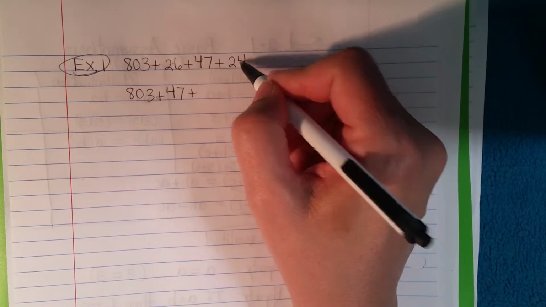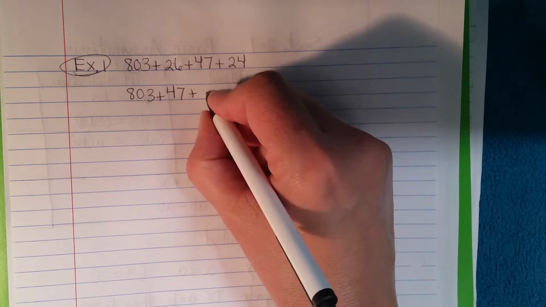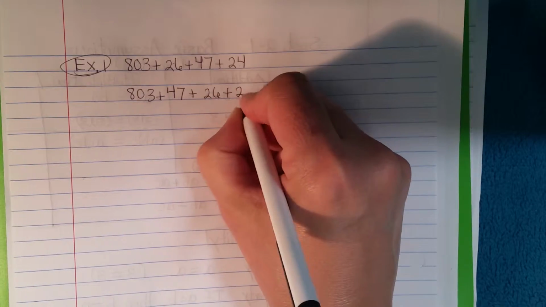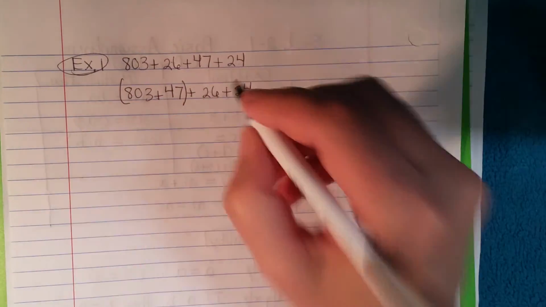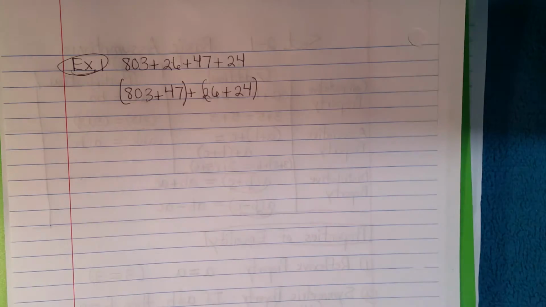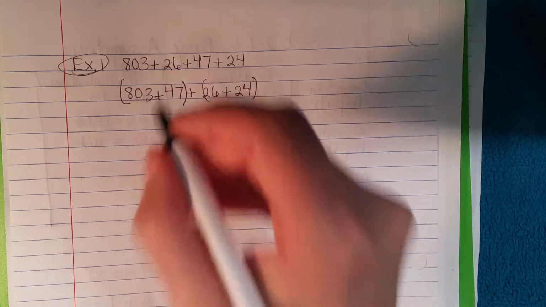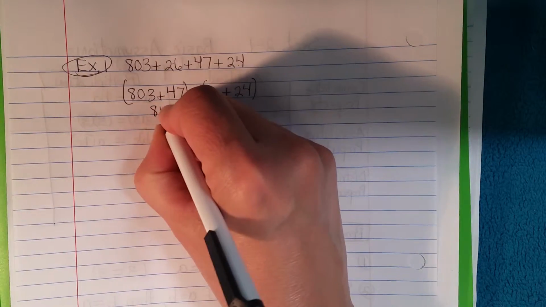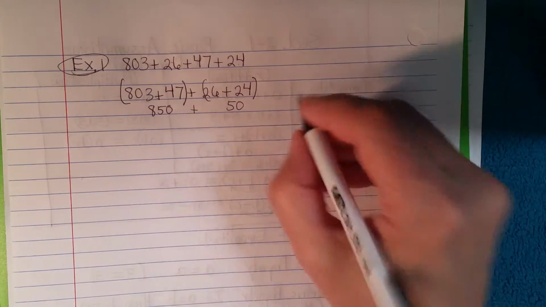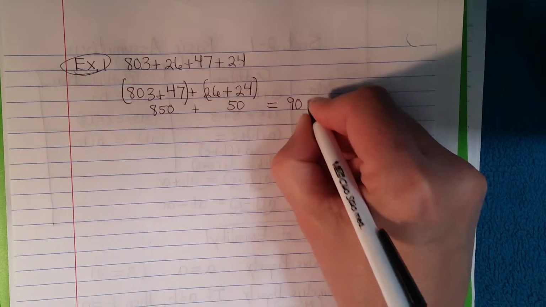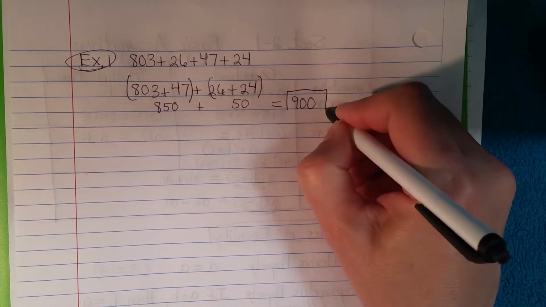And then if I want to group these two, 26 and 24 also add to 50. And then I can even put parentheses, because associative says I can group them however I want. Then this is much easier to add than if I just started going left to right, because this adds to 850, this adds to 50, and that's really easy to add without even, you don't have to do any actual calculations on paper.